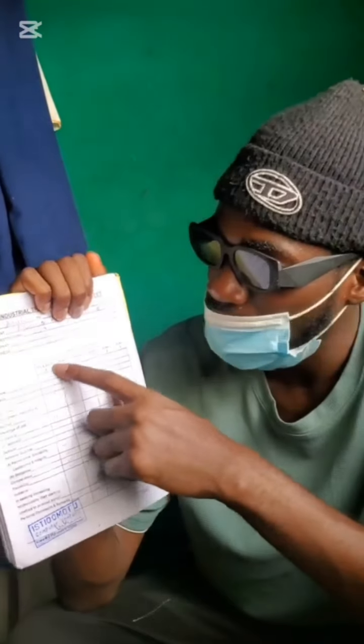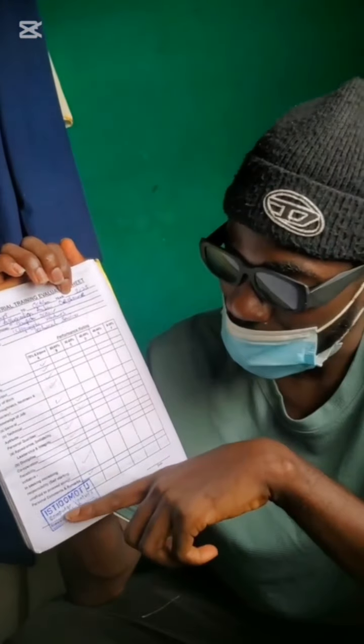The next thing on the list is, before going to your ITF office, make sure you complete the back of your logbook. Make sure everything is well signed and stamped, and your supervisor stamps and signs on it. Then make sure these fields are ticked, because these are the things they will check. Make sure the supervisor and the weeks are well signed and stamped. I think that's all for the logbook.